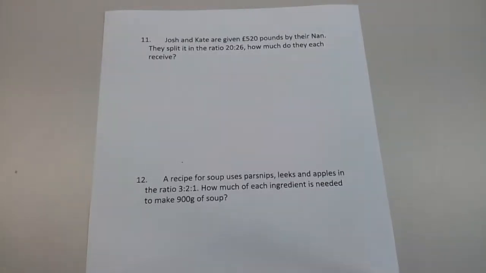Questions 11 and 12 of your number mock exam concern ratios. Question 11 asks, Josh and Kate are given £520 by their nan. They split it in the ratio 20 to 26. How much do they each receive?